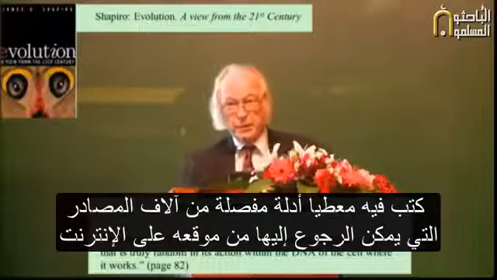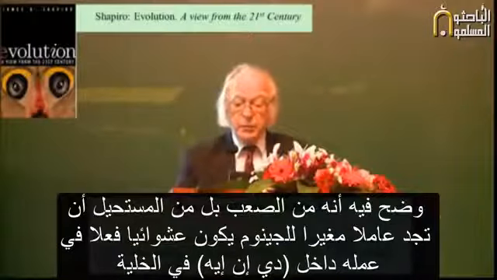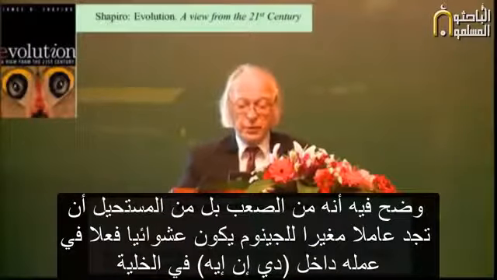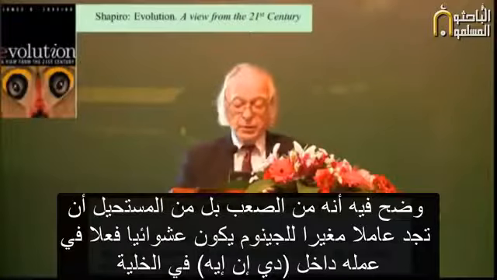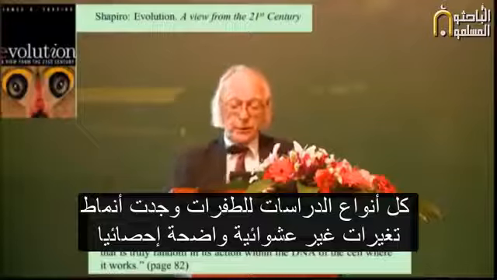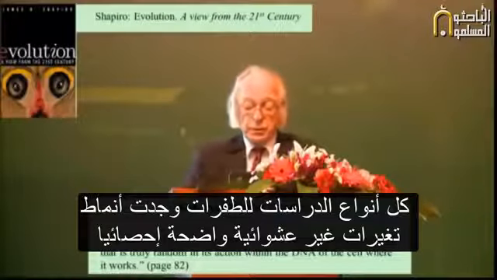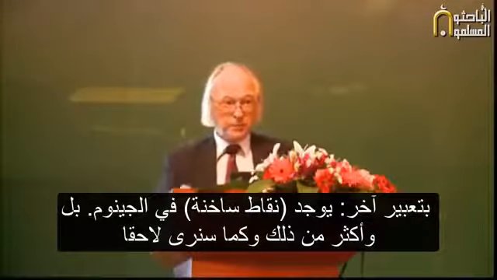He has thousands of references on this on his website. It is difficult, if not impossible, to find a genome change operator that is truly random in its action within the DNA of the cell. All careful studies of mutagenesis find statistically significant non-random patterns of change. In other words, there are hot spots in the genome.